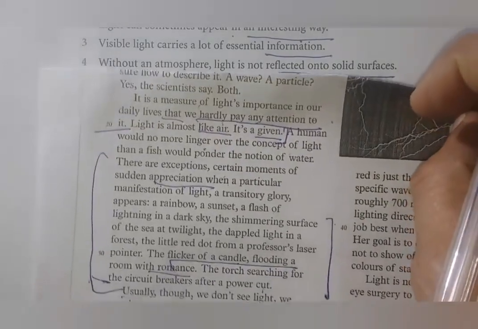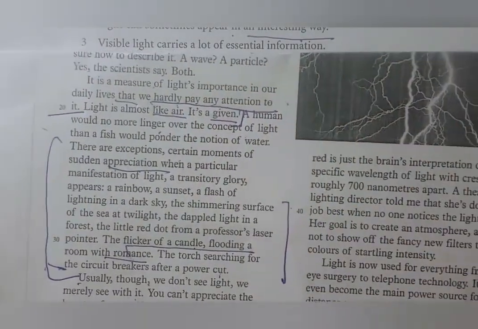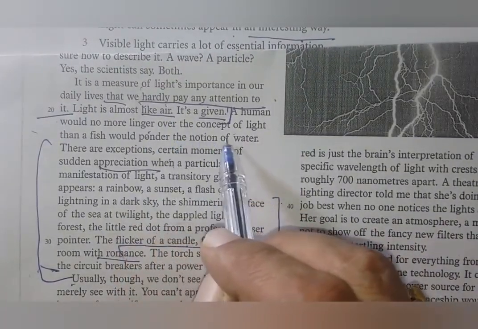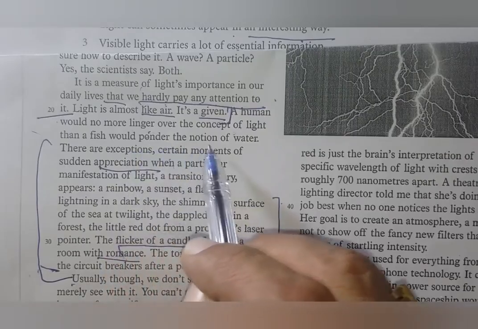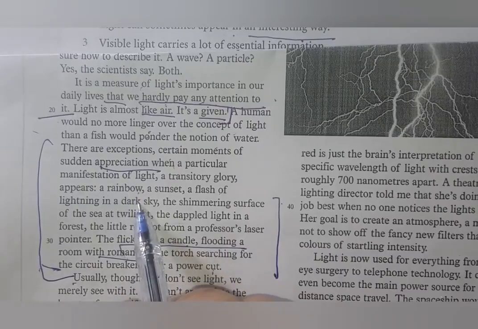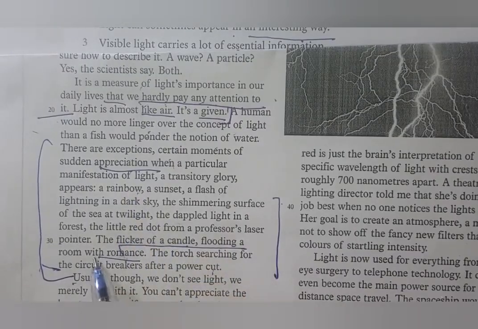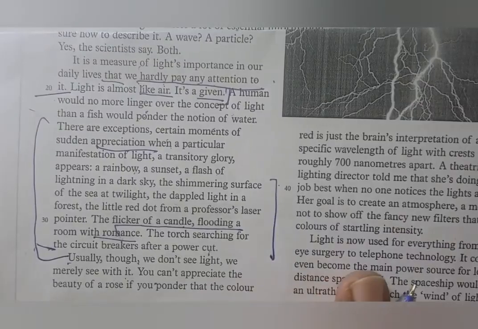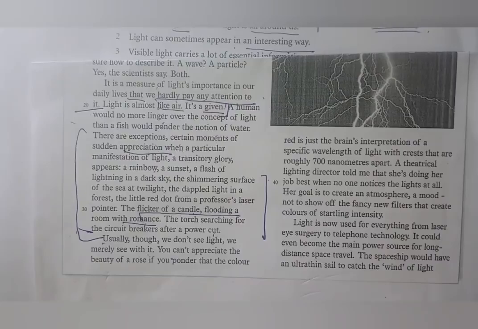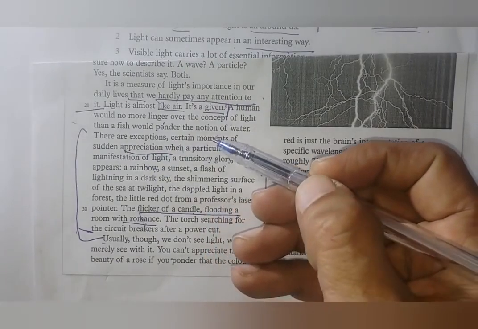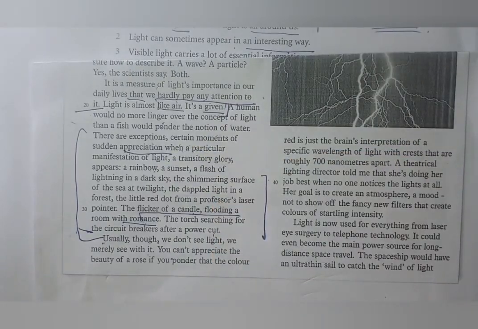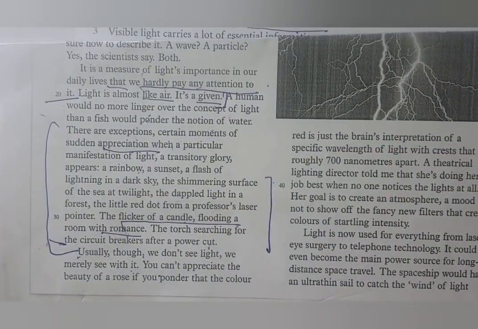One minute. How? The thing is that humans would no more linger over the concept of light than a fish would ponder the notion of water. There are exceptions. When this one, dappled light, the professor, the flicker of candle, this, right? So you can check from here this line. There are exceptions, certain moments of sudden appreciation when a particular manifestation of light.